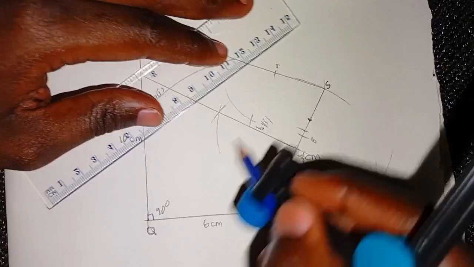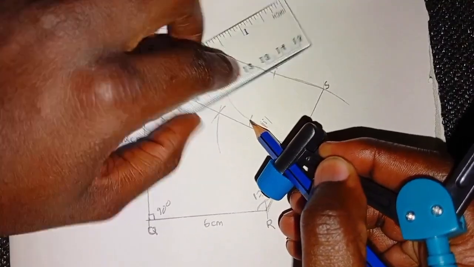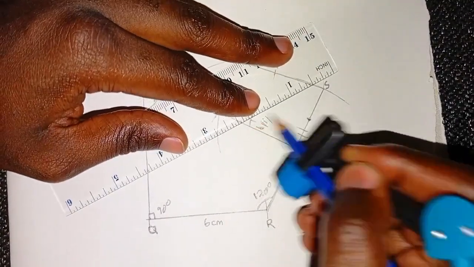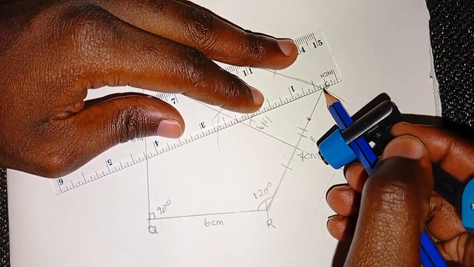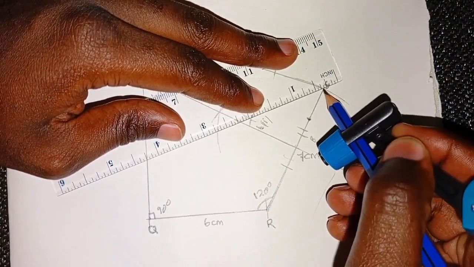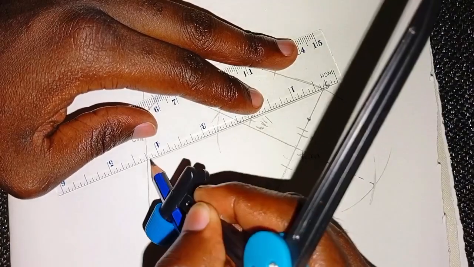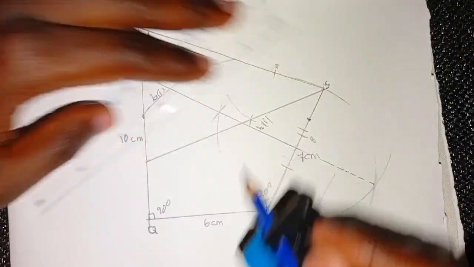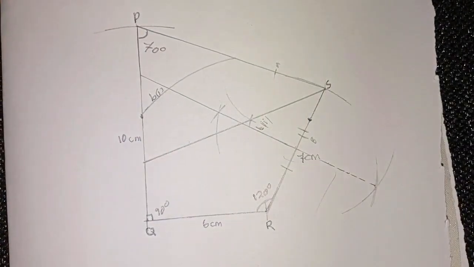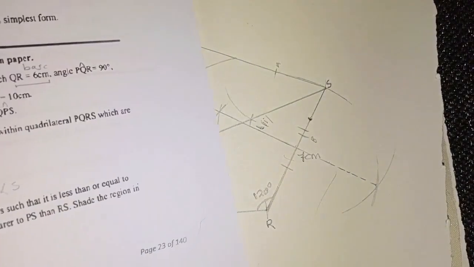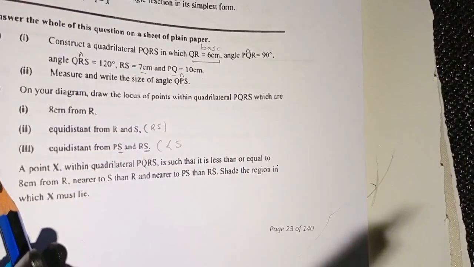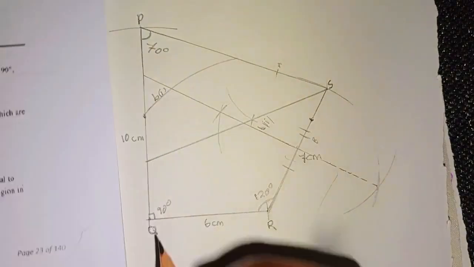We're almost done with this question. So from here, you make a line that should pass through S, should pass through there. Perfect. Wonderful. Just like this, we are done with this. This is question B3. You can write it here.